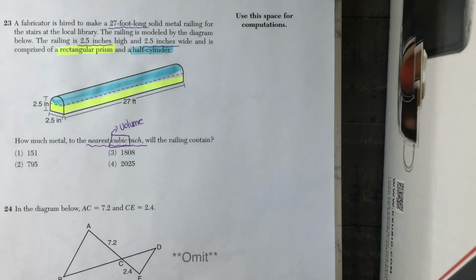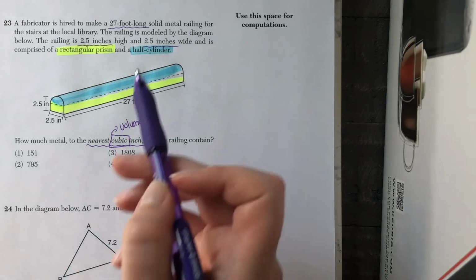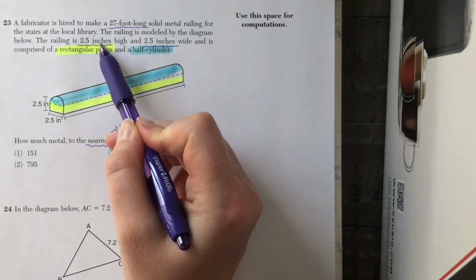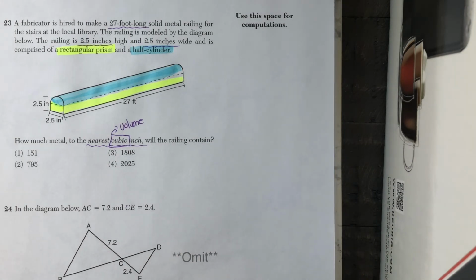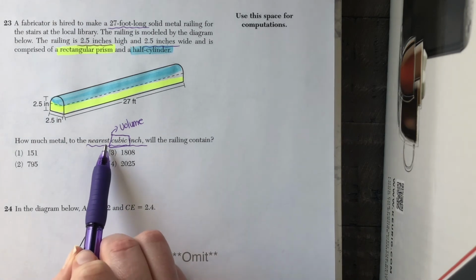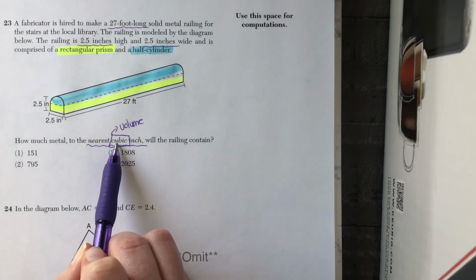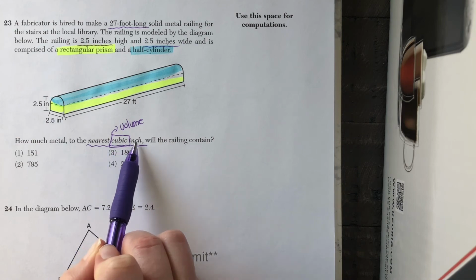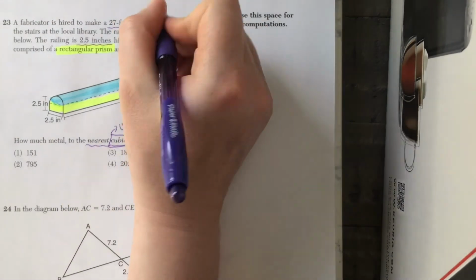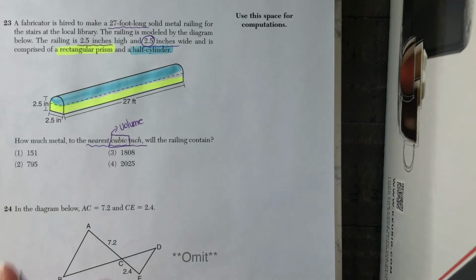The issue I'm seeing right off the bat is that these units do not match. When we were going over this unit in class, we made a huge point that it's easy to get this answer wrong if you don't carefully look at those units. So I have to read the question. Do I want the nearest cubic foot or the nearest cubic inch? It says cubic inches, so I want inches. I'm going to keep this 2.5 and this 2.5, but that 27 has to go because it's in feet.